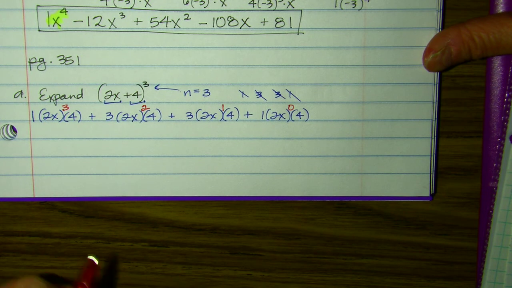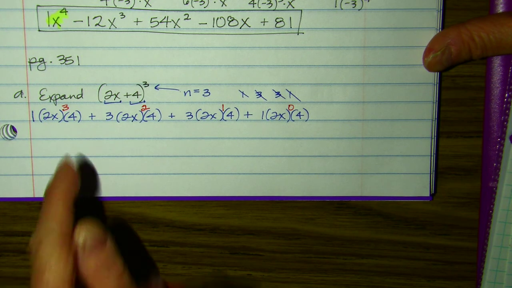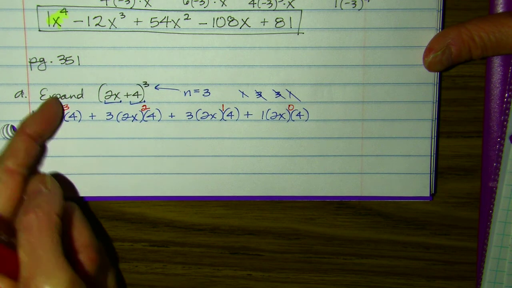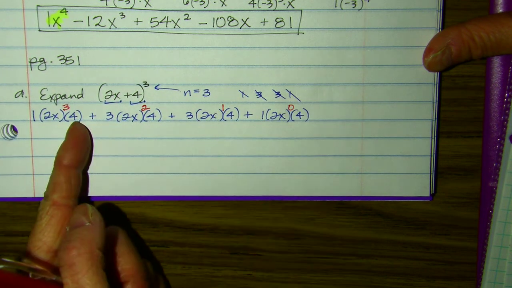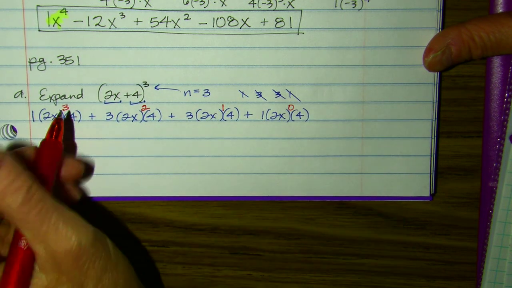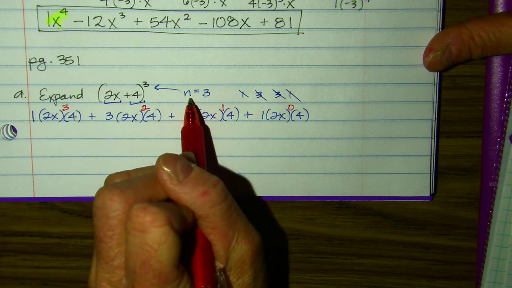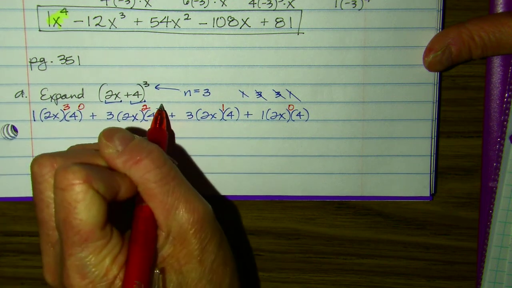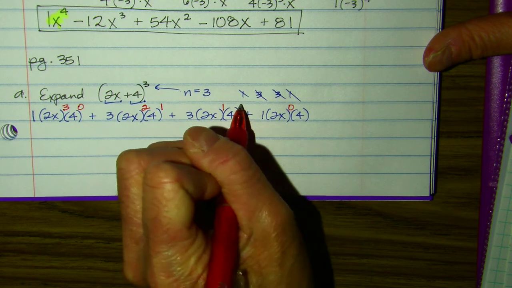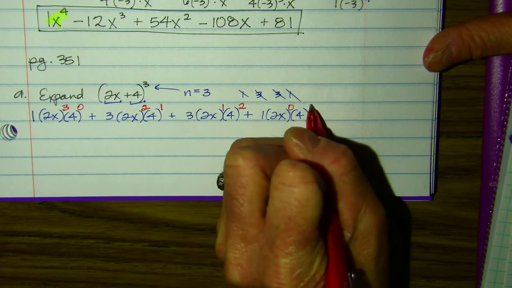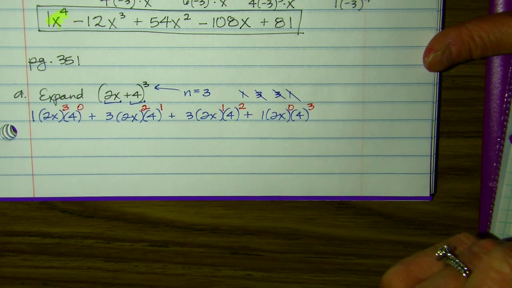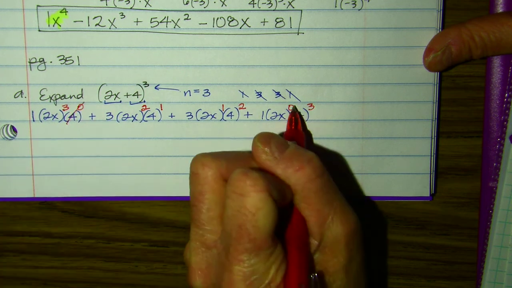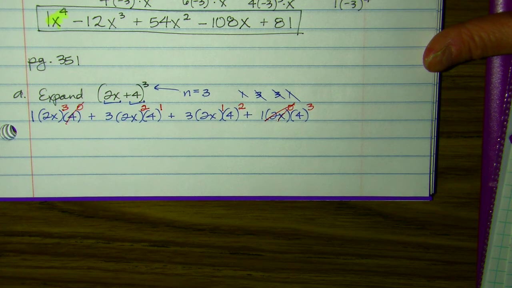Now, the opposite is true for the second term. The exponents actually increase. So for the first term, they go down. For the second term, the exponents are increasing. Remember, their sum has to equal n. So 3 plus 0 is 3. 2 plus 1 is 3. 1 plus 2 is 3. 0 plus 3 is 3. Anything to the 0th power is just 1, so these are gone.